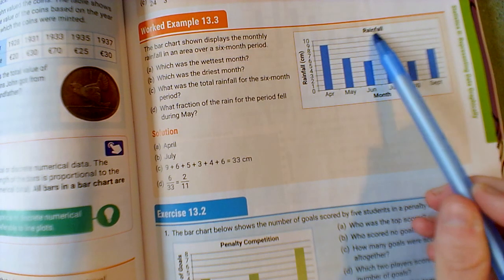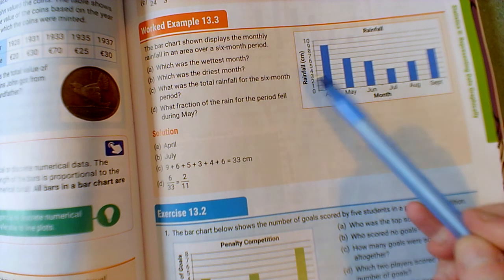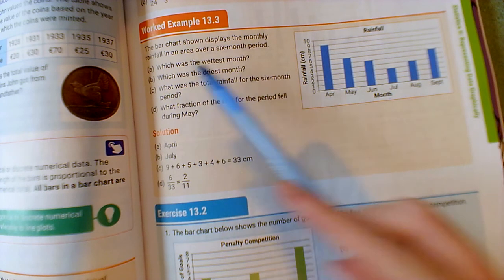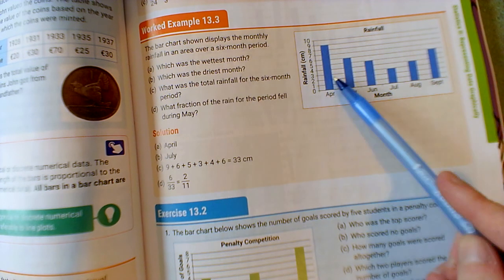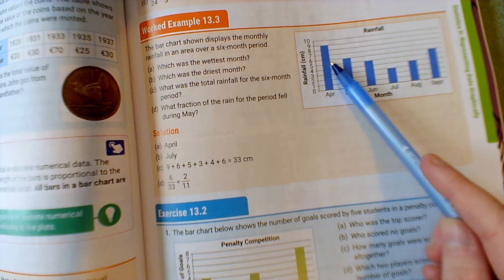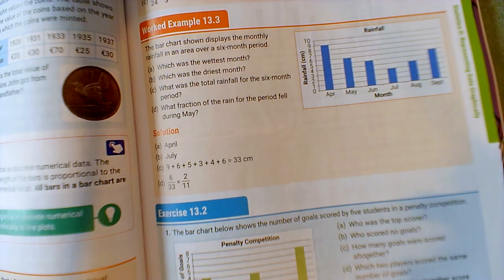I'm looking for which was the wettest month. So I look along here and I can see that the most amount of rain fell in April. So April is my wettest month. Then it says which was the driest month. The driest month would be the one with the least amount of rain. And we can see from my bar chart, it's going to actually be July.